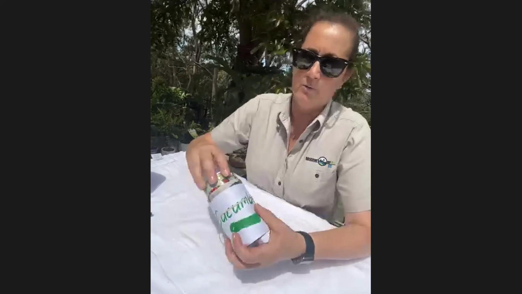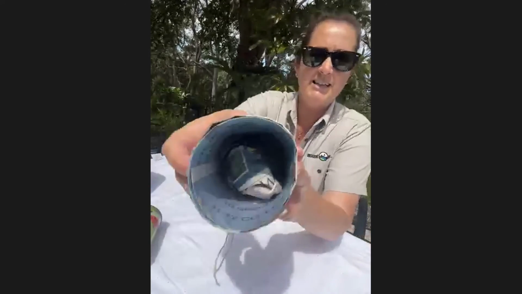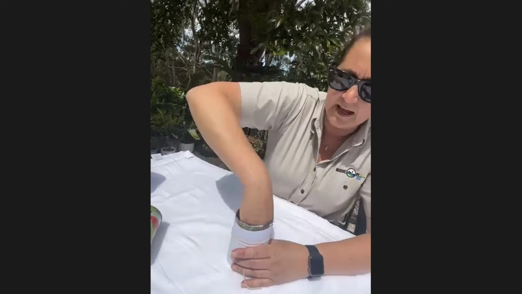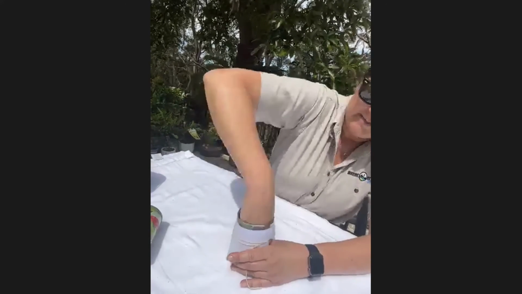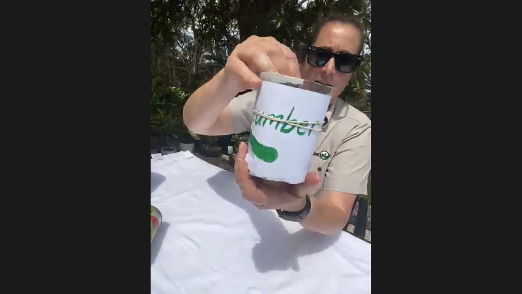Now I'm going to wiggle and my can comes out. And you can see it's a little bit chunky in there. So I push that down to make the flat part of my pot. So now I've got a great flat base. You can see my cucumber.